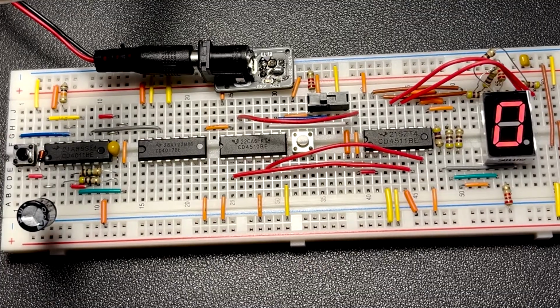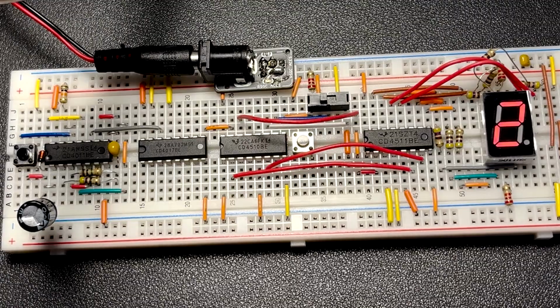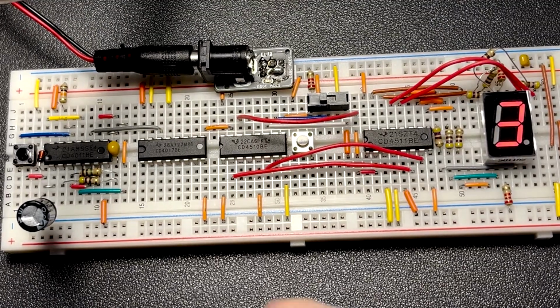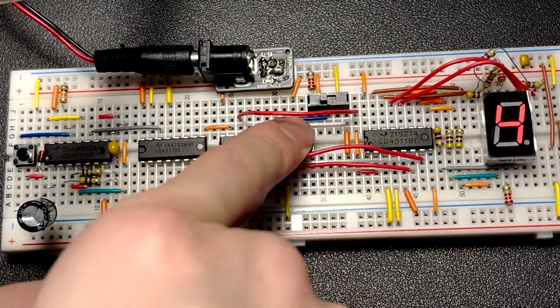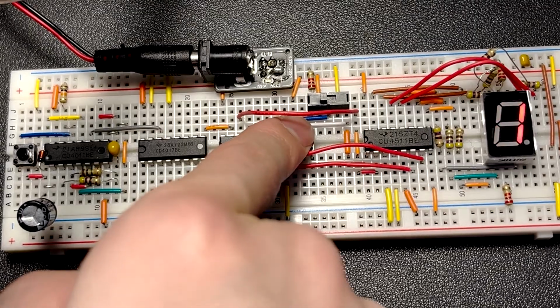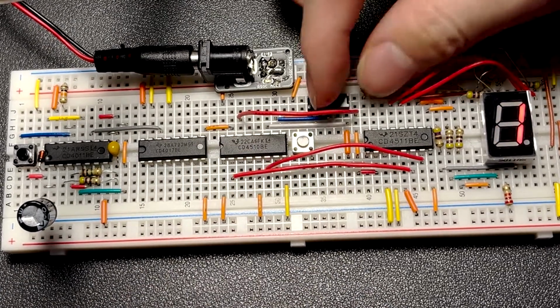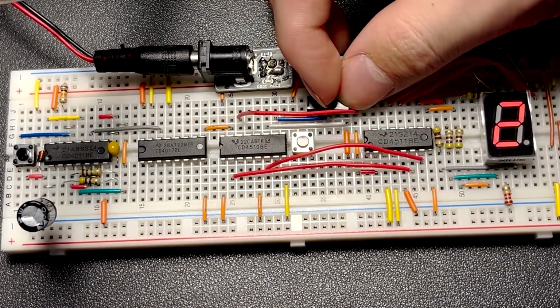So this is my final counting circuit. When I press the button, the 7-segment display will count from 0 to 9. And there's also a reset button to reset it to 0, and there's also a switch to make it count up or down.